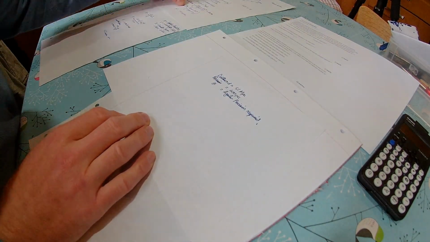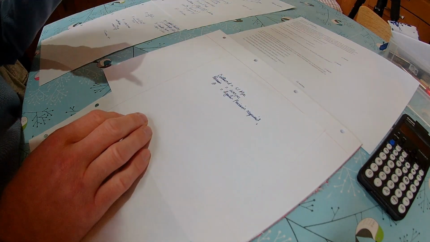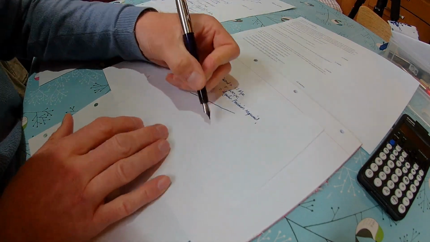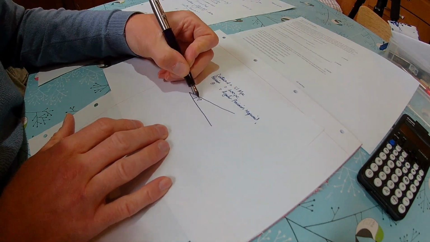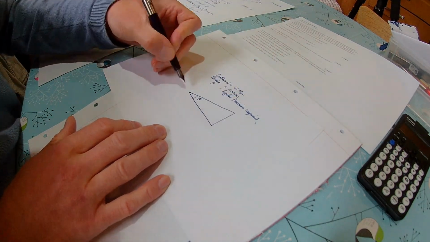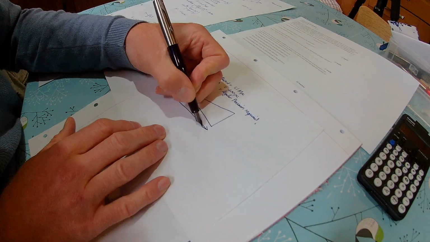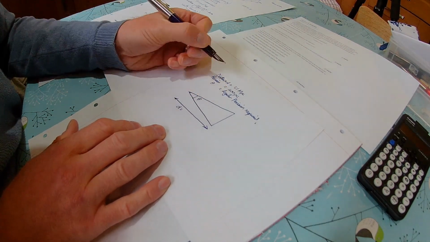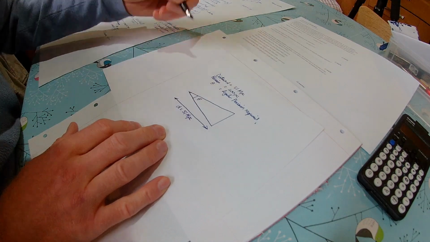Okay, so for this particular question, I'm going to draw a triangle. So I will draw a triangle like this, and this angle here is the one that we're trying to find. And we know that with a triangle, we've got our distance here, which is d, and that is 51 megaparsecs.